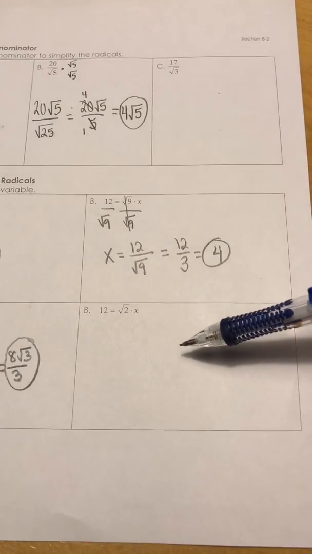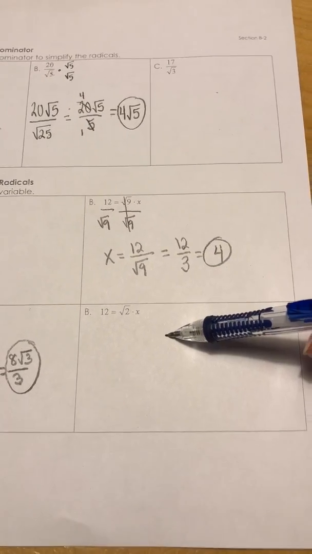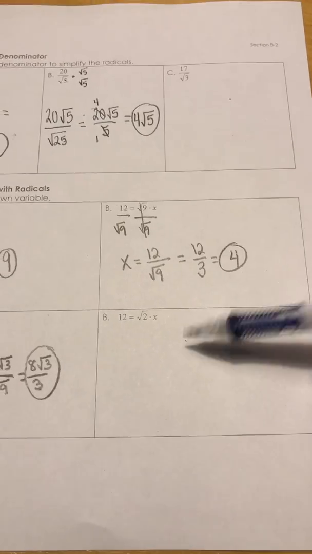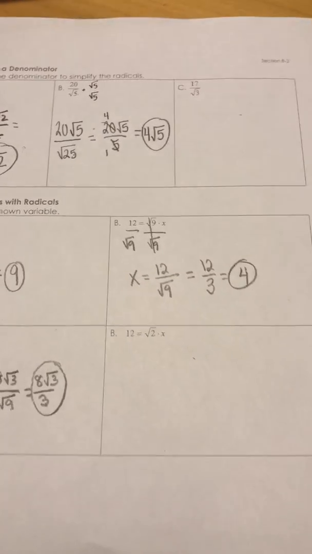Okay, we're at 9 minutes and almost 30 seconds. So I'm going to go ahead and have you guys do this on your own and check online and be ready for the actual day 2 notes next.